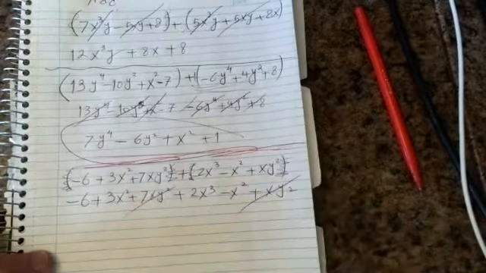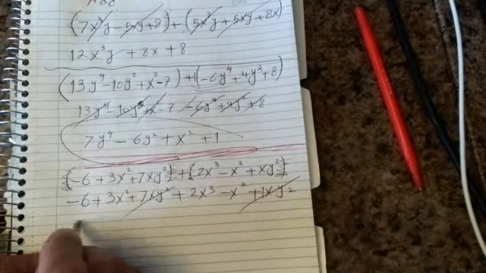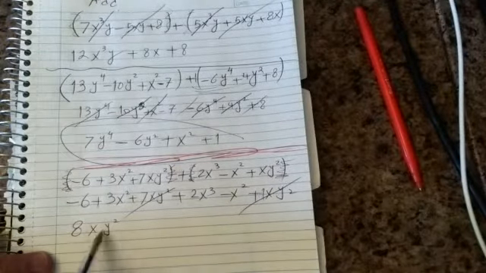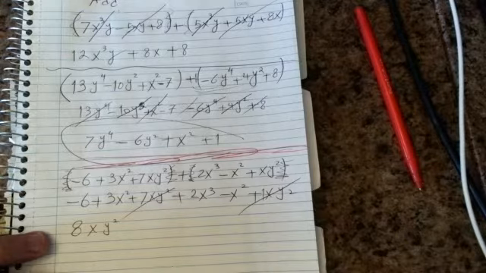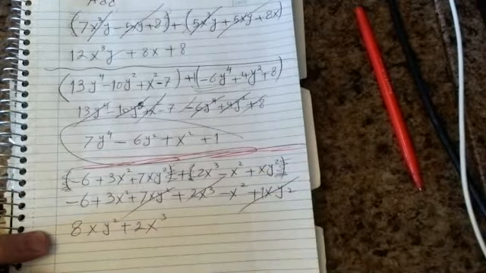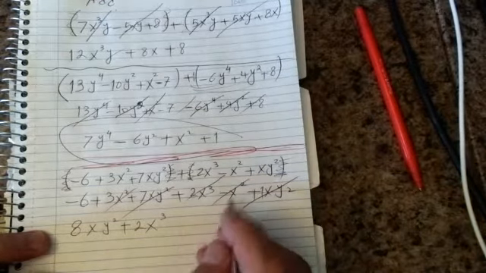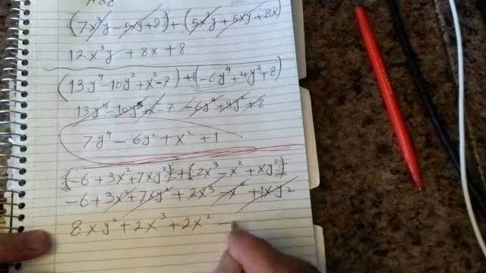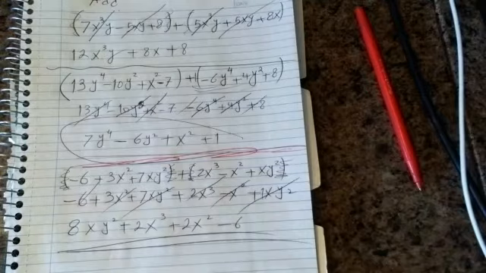These two, 1x² and 7x² is 8x². They don't have to be in any order, but I just write it like this because this is the highest power. 2x³, you could write it in any order. These two are like terms. 3x² and -1x² is 2x² and -6. So these are all additions.